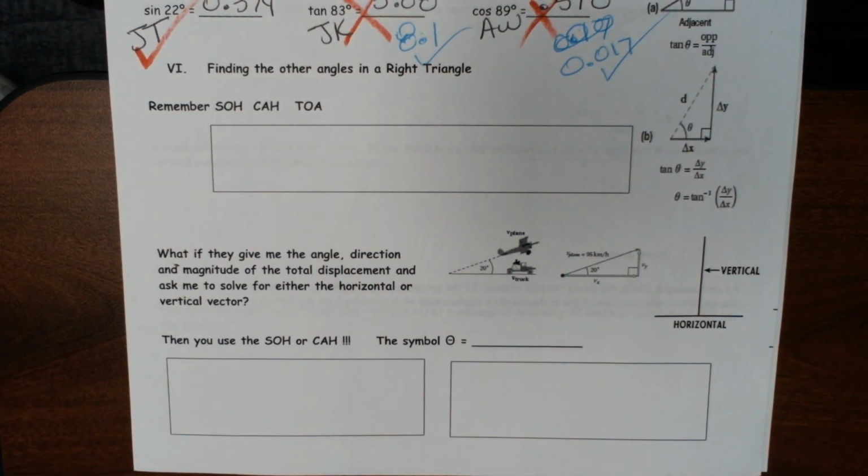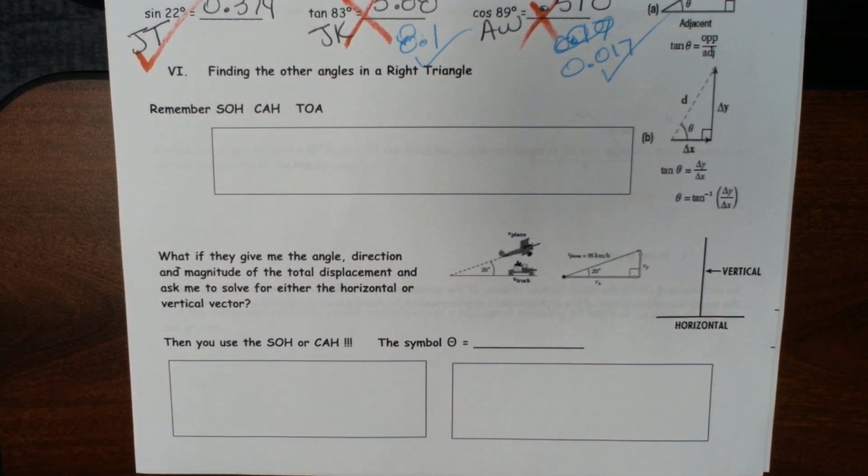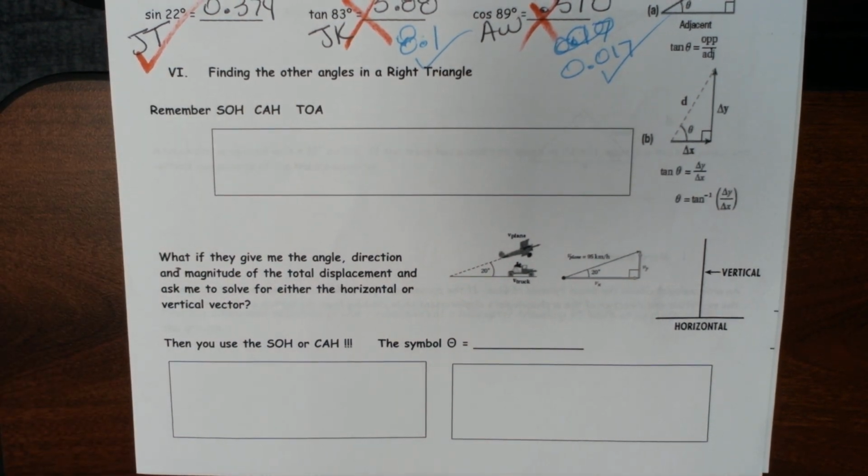So let's get to this part here. The problem is we're not always given two legs of a triangle. Sometimes we're actually given one leg and a theta. Okay? And in that case, we've got SOHCAHTOA. For those of us who don't remember, maybe you remember the word SOHCAHTOA, but I'm not sure if you remember the full equation.